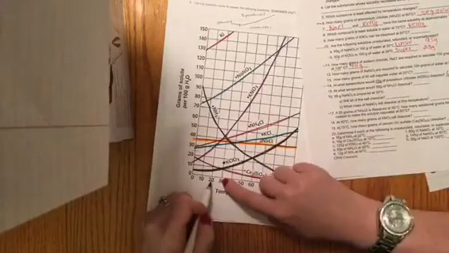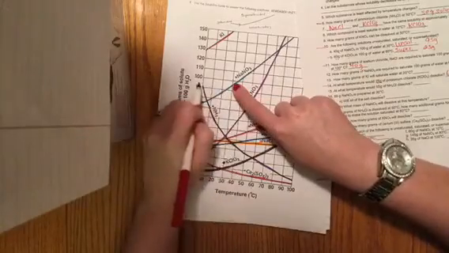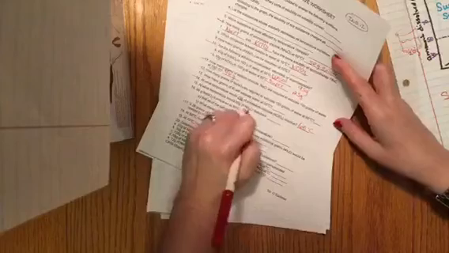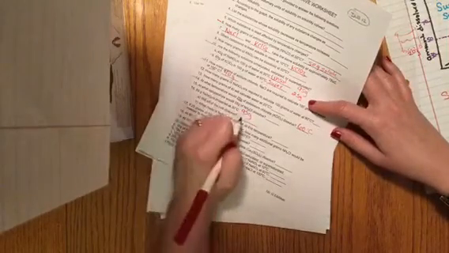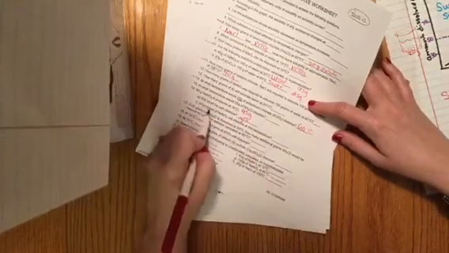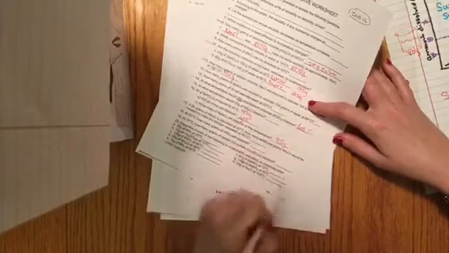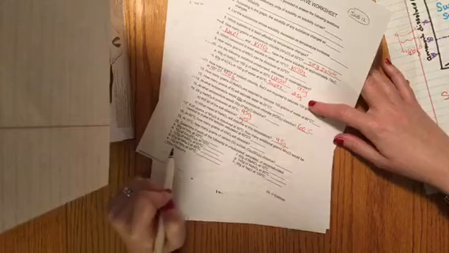At 30 degrees Celsius, NaNO3 can hold 95 grams. So that's going to be my saturation point, 95 grams. Well, I put 89 in, so will all of the salt dissolve? Yes. Could I still add more? Yes. What mass of NaNO3 will dissolve at this temperature? 95 grams. So I could actually add 6 more grams and still get it to dissolve.